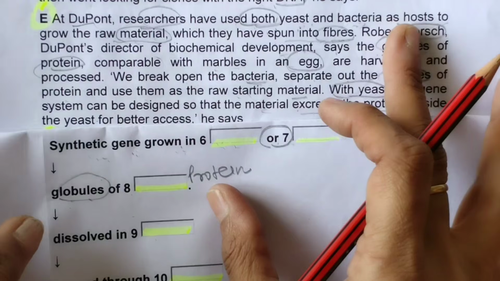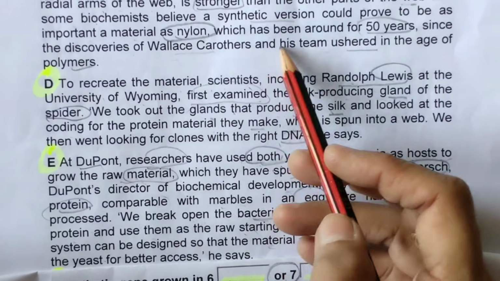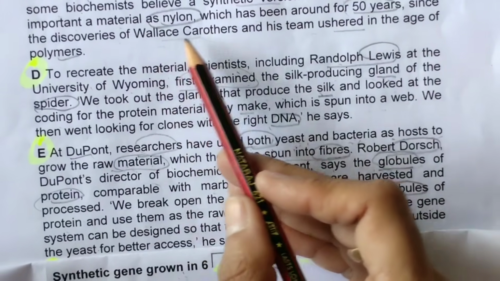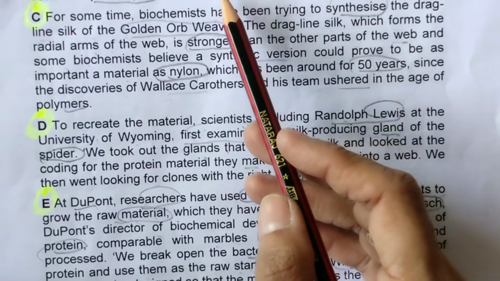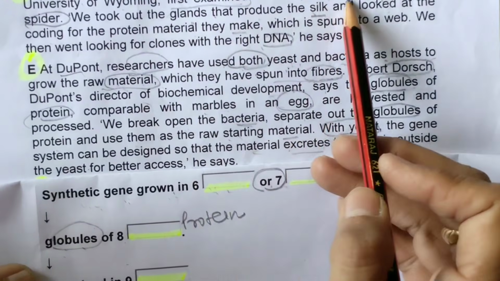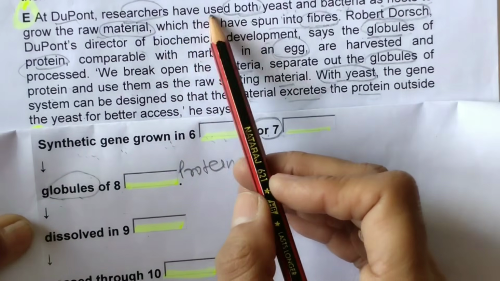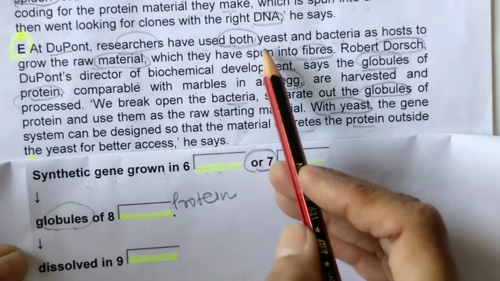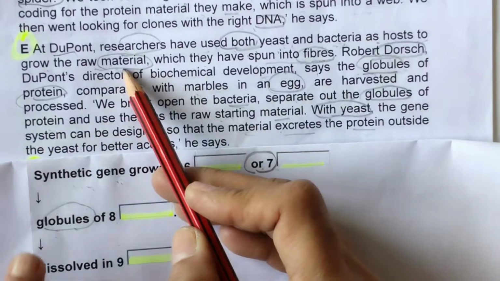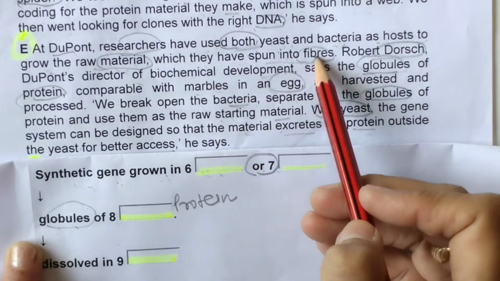So they were talking about the word gene. Above they were talking about the word gene. It was here. Here they were talking about the silk producing gland. So here, spun into web. So researchers have used both yeast and bacteria as host to grow raw materials, which they have spun into fibers.